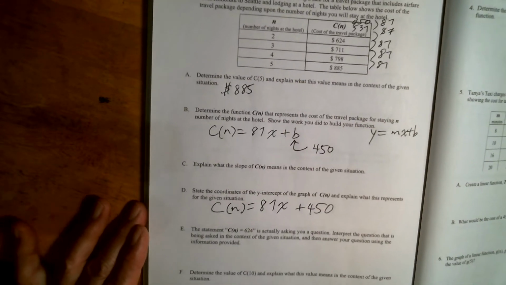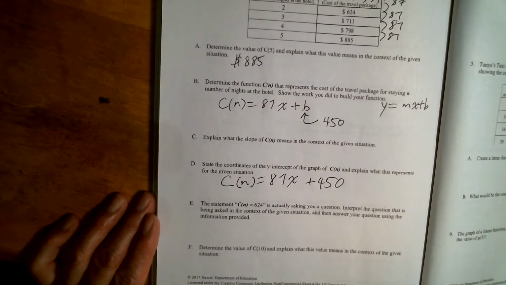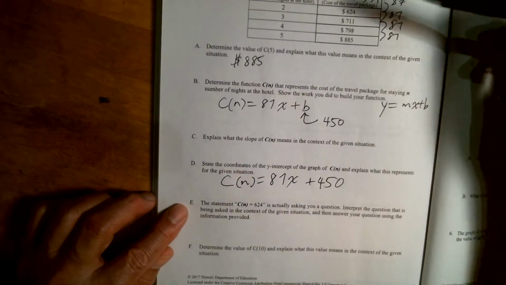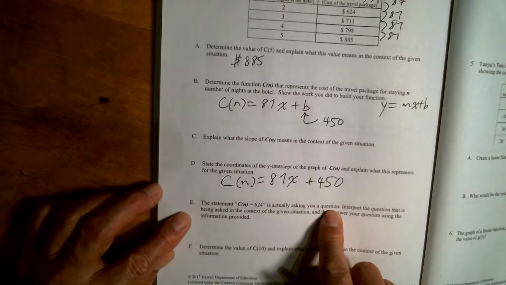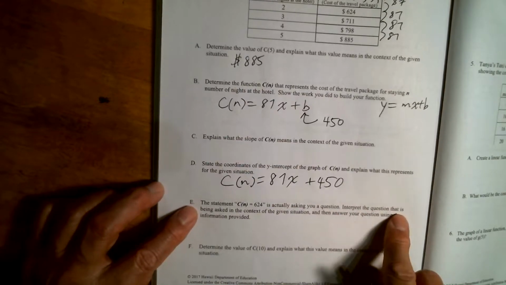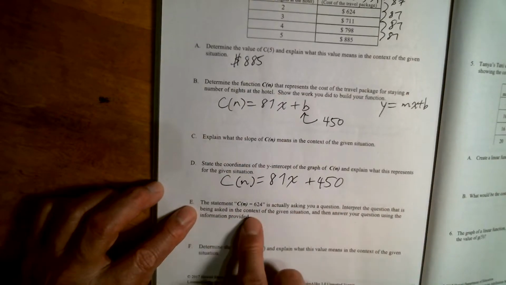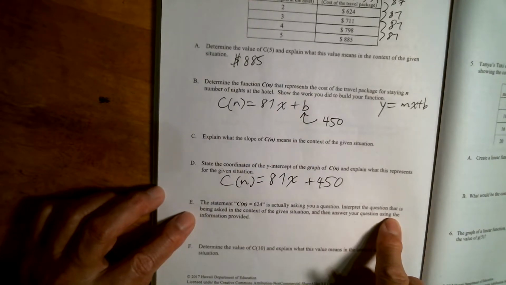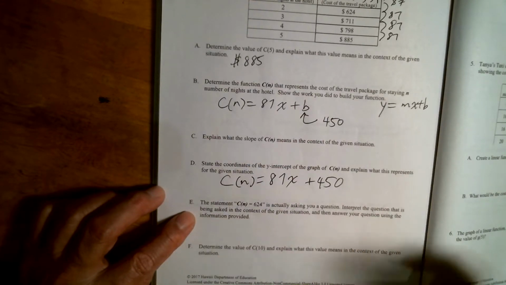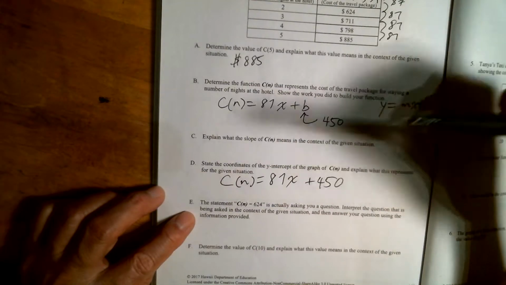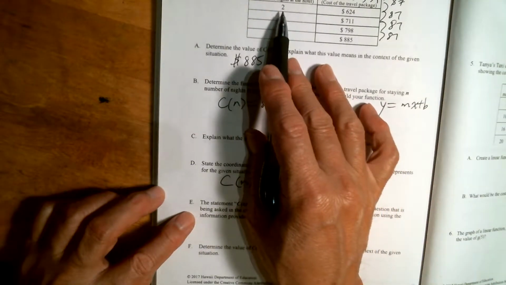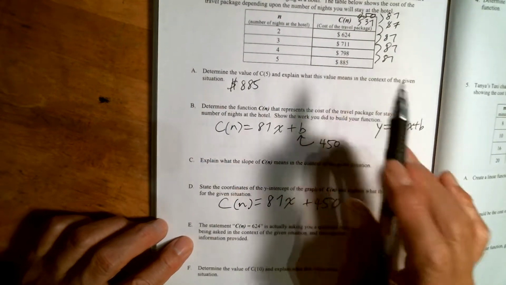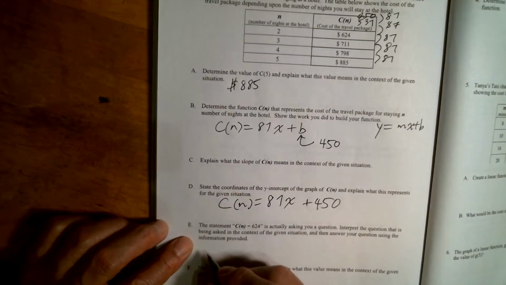Okay. What's the next question here? The statement C of n equals 624 is actually asking you a question. Interpret the question that is being asked in the context of the given situation, and then answer your question using the information provided. Okay, C of n equals 624. I can see n over here is 2 equals 624.